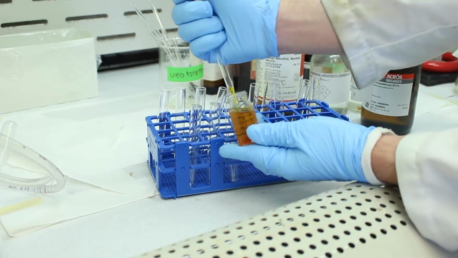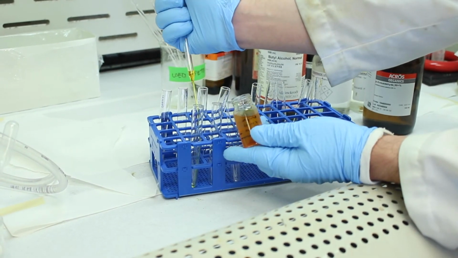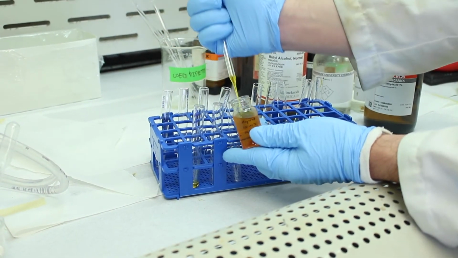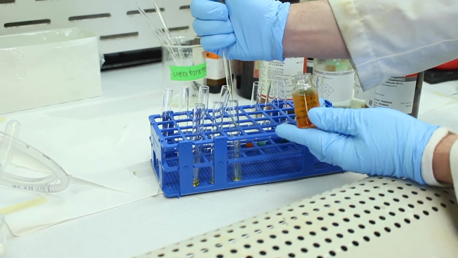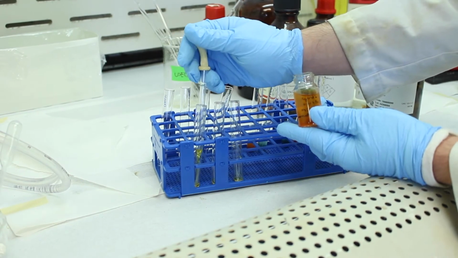So I'm going to add some to 3 test tubes. We're going to test 3 compounds. So add a little bit, add a little bit, add a little bit. There's a little bit too much in that one.